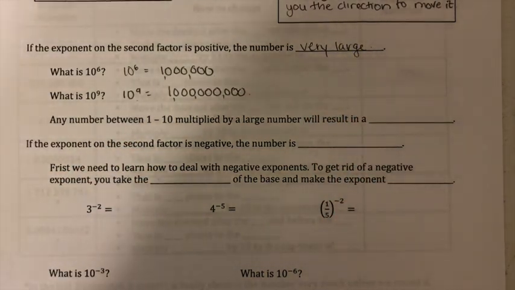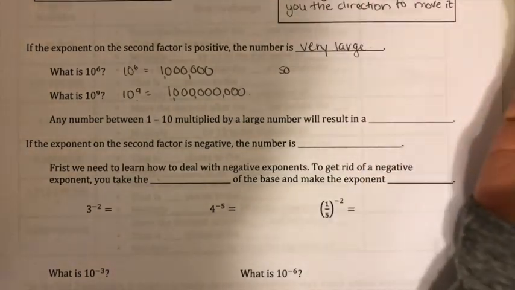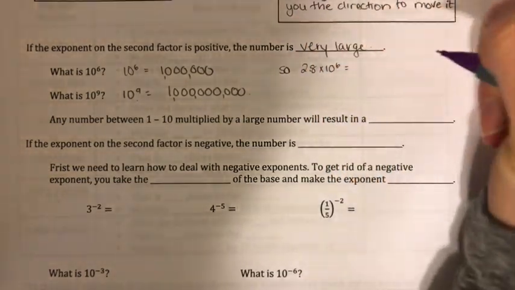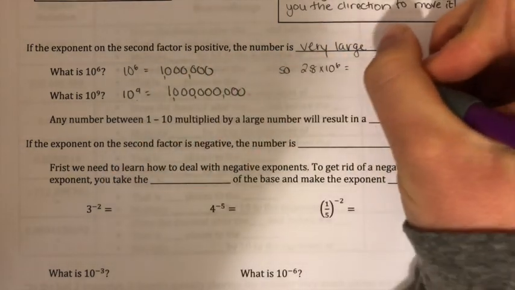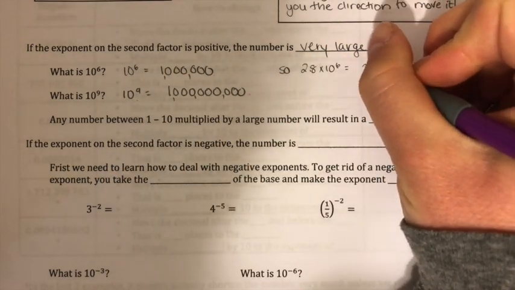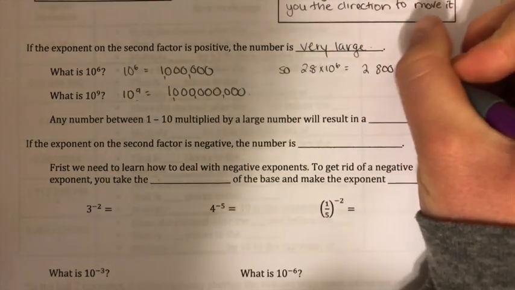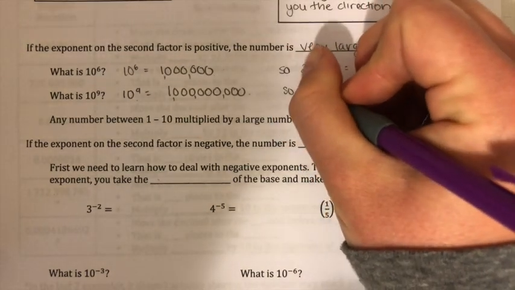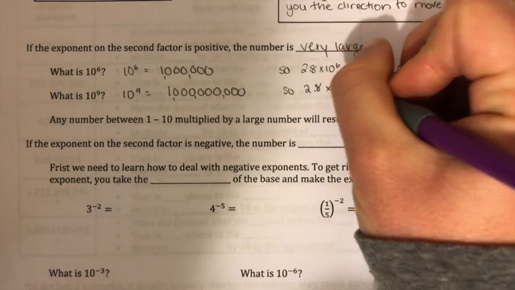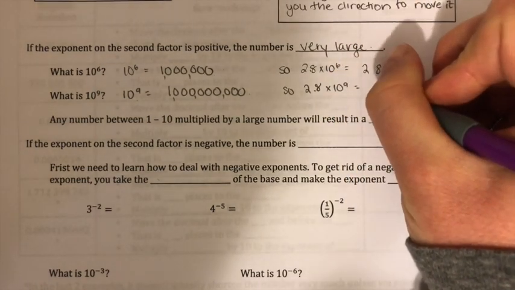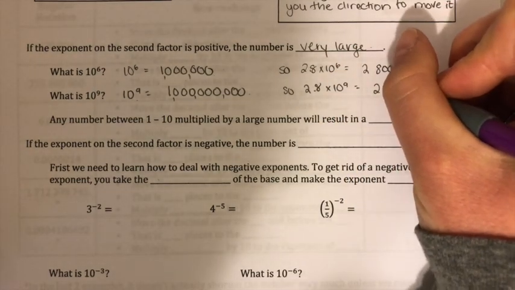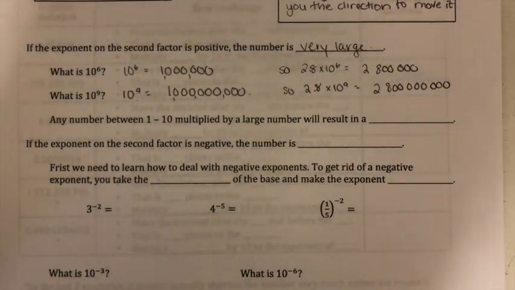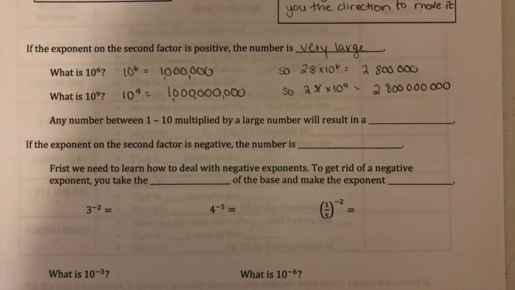So then if you had 2.8 times 10 to the 6th, that would be 2.8 times this, so 2,800,000. Or 2.8 times 10 to the 9 would be 2,800,000,000. Okay, so see how that works.